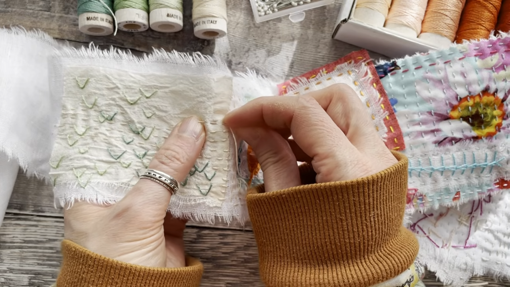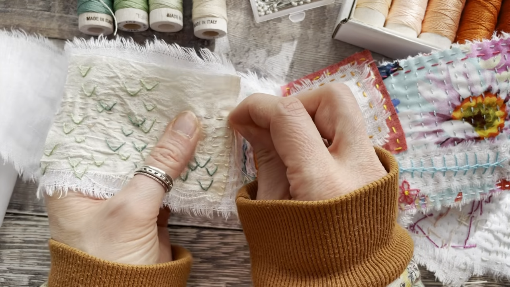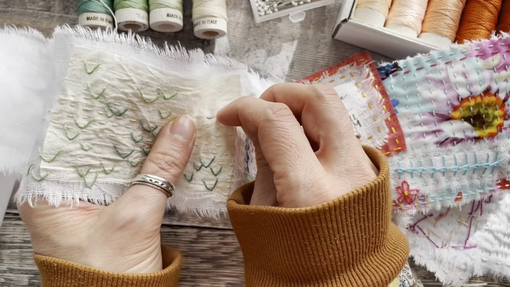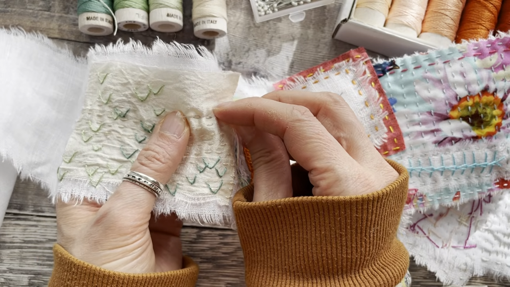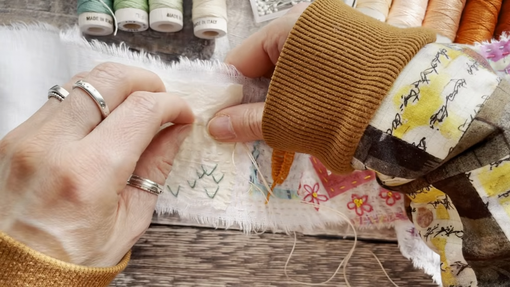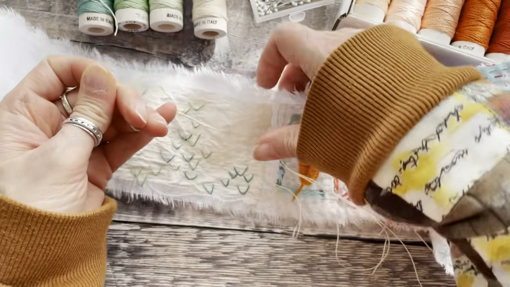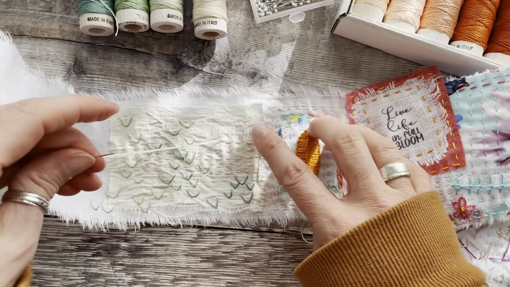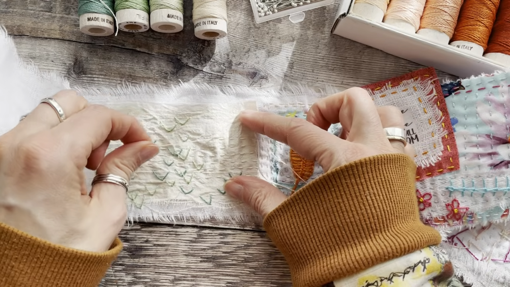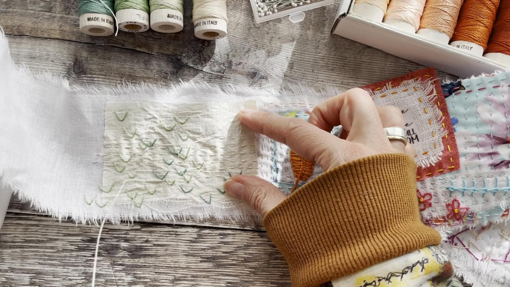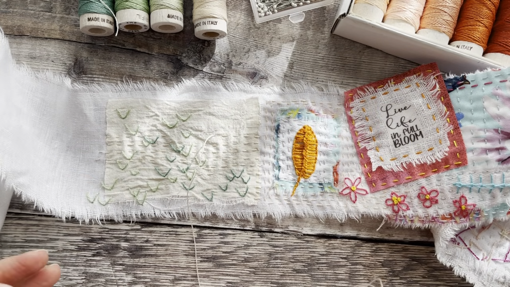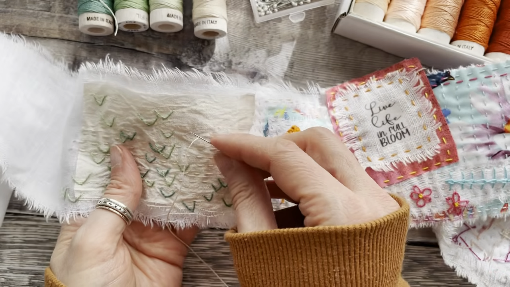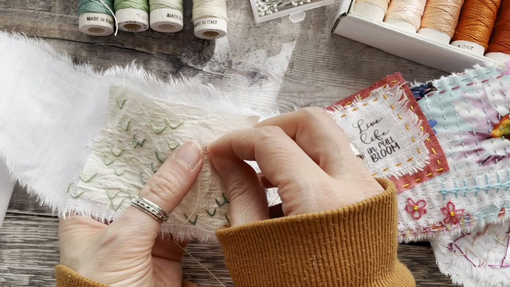My phone battery is running pretty low, so I think I'll be finishing this off tonight, and I'm just going to stitch over these areas here, make sure all the edges are secured, and I shall look forward to seeing you next week to explore the feather stitch.